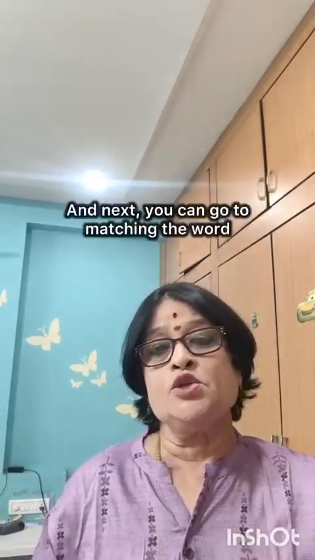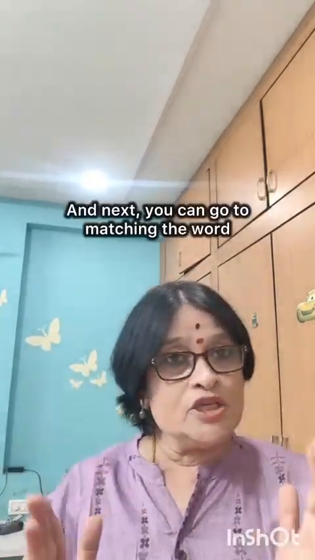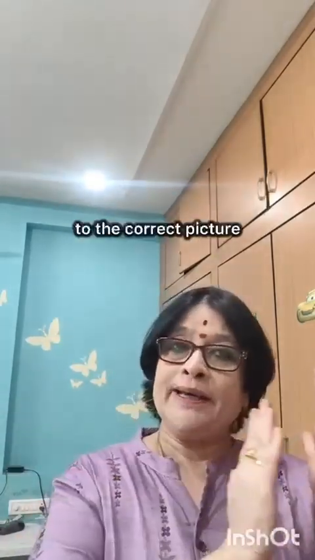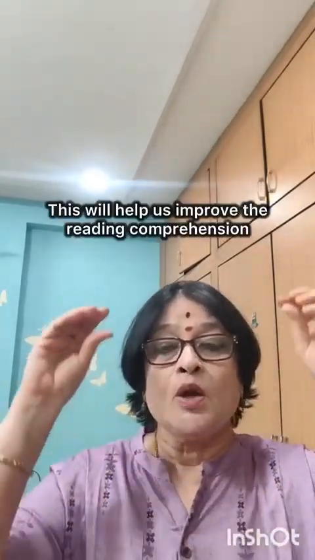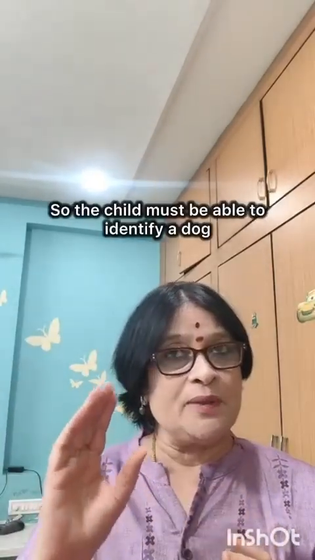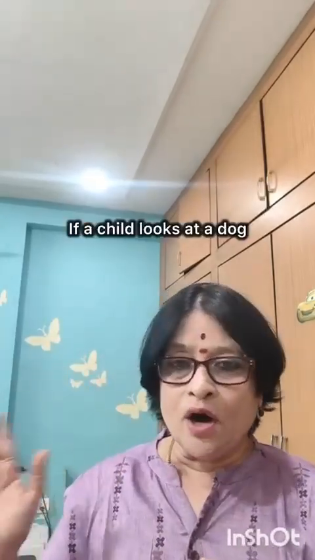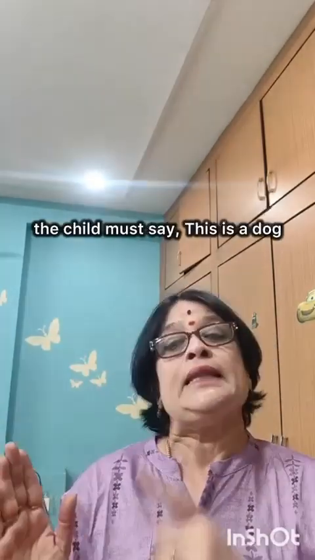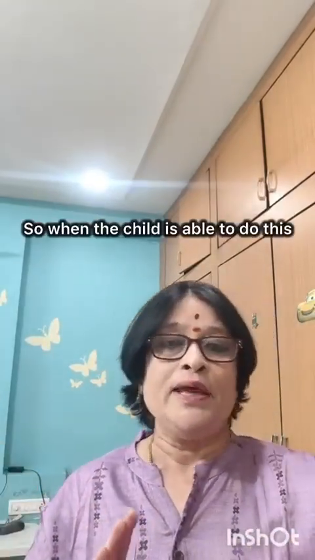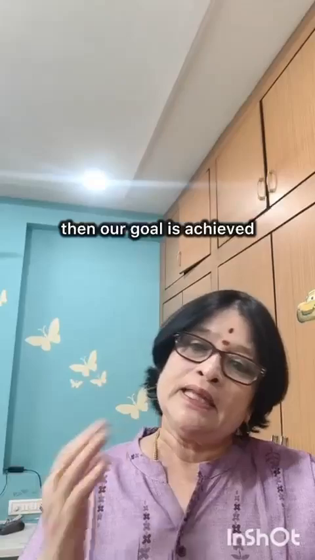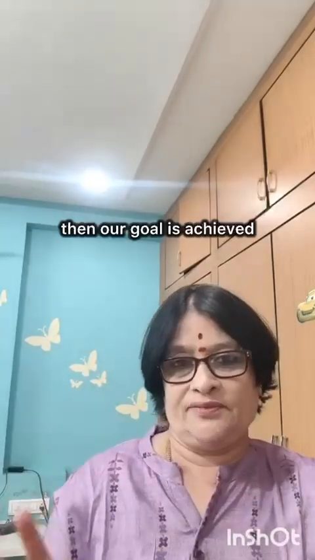And next you can go to matching the word to the correct picture. This will help us improve the reading comprehension skills of the child. So the child must be able to identify a dog. If a child looks at a dog, the child must say, this is a dog. D for dog. D-O-G, dog. So when the child is able to do this, then our goal is achieved.